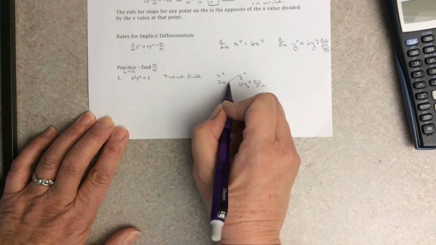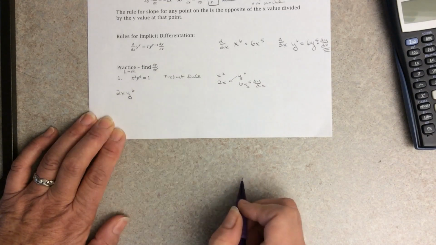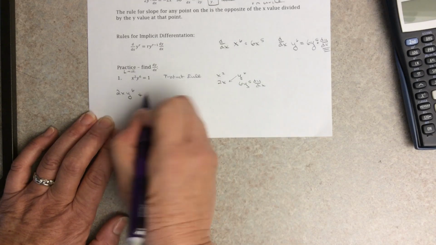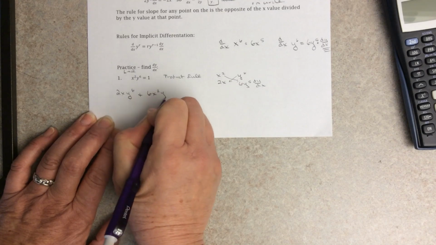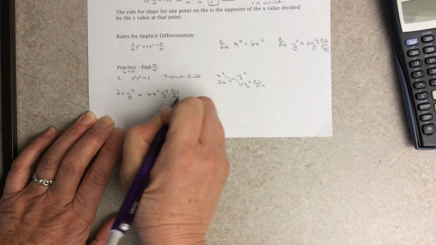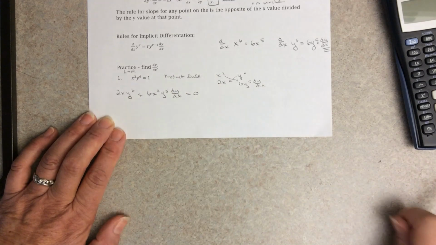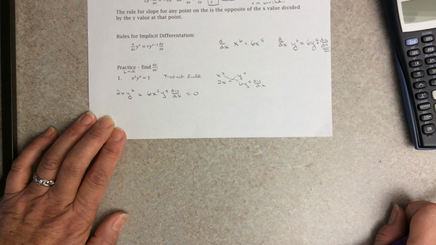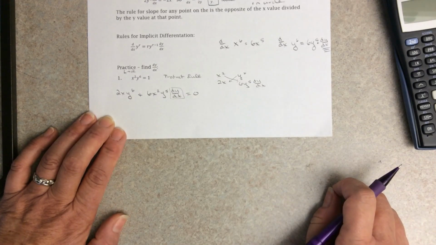So now we're going to do the product rule. We're going to multiply that first diagonal. We're going to add on multiplying the second diagonal. And then we're going to set it equal to the derivative of the right-hand side, which is 0. And now we're going to solve for dy dx.